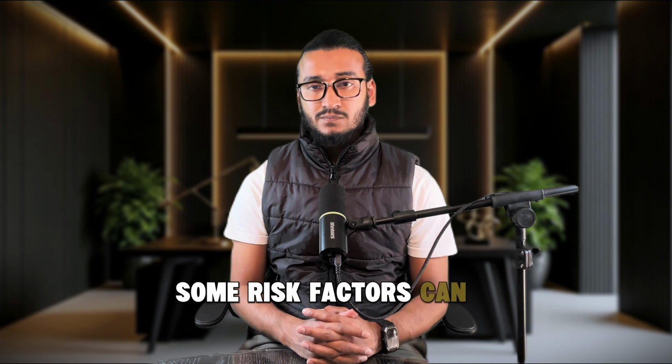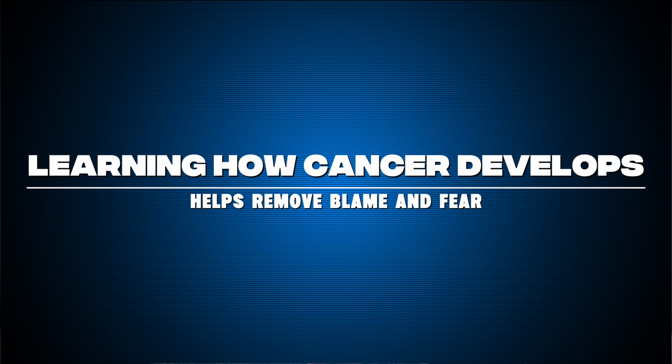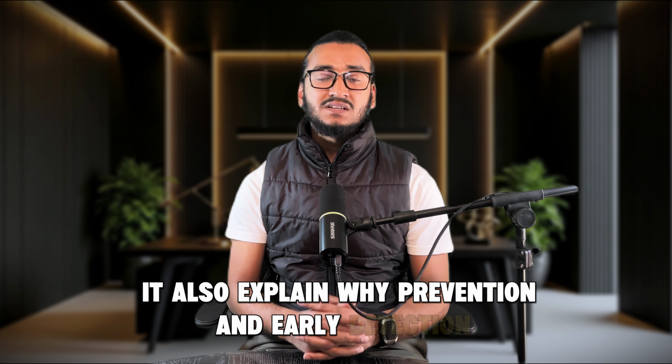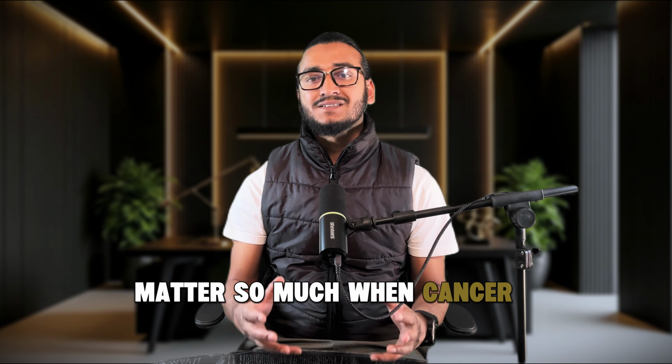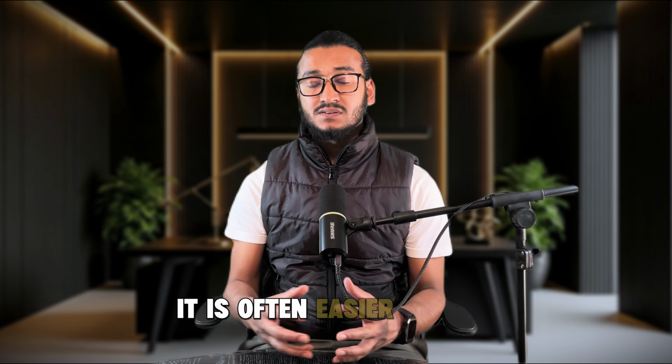Some risk factors can be reduced, others cannot. Learning how cancer develops helps remove blame and fear. It also explains why prevention and early detection matter so much. When cancer is found early, it is often easier to treat.